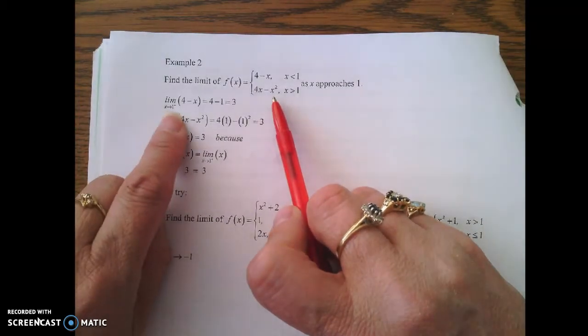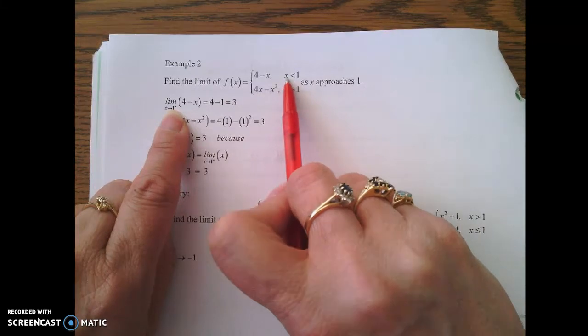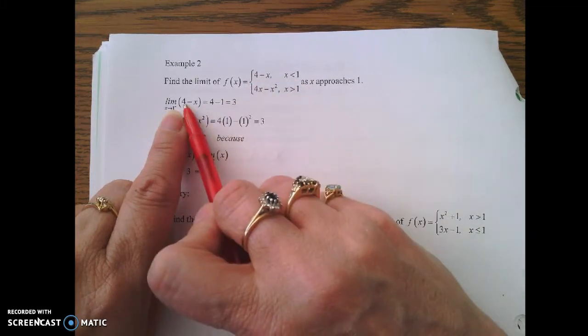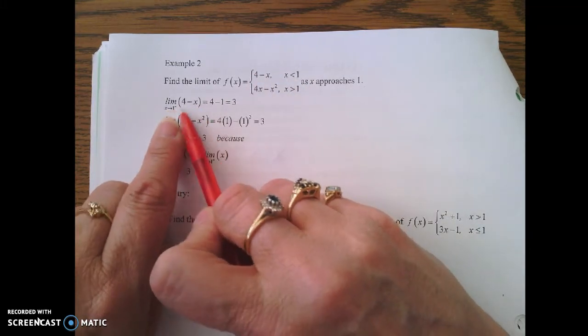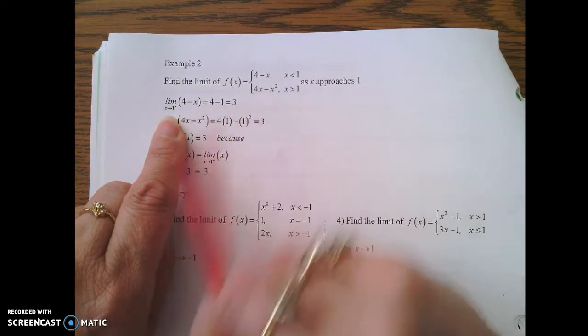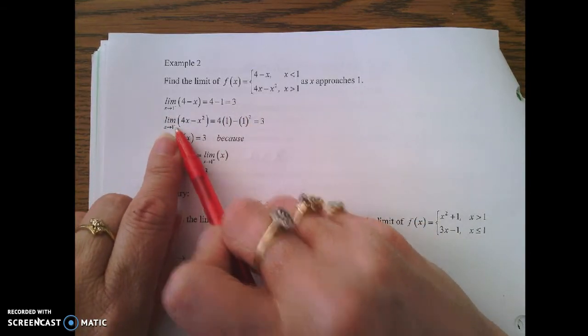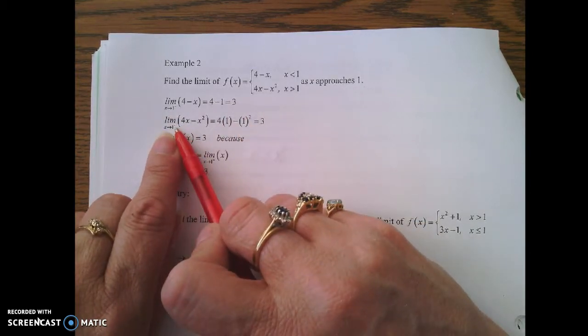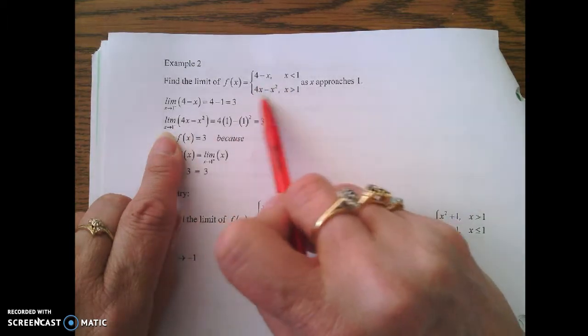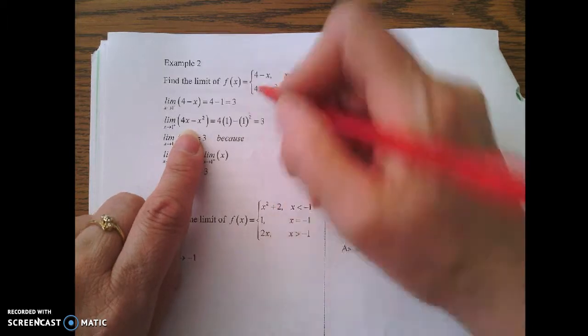So we're going to look at 1 from the left. So from the left, that's less than, we're looking at the function 4 minus x. Substitute in your limit value 1. 4 minus 1 is 3. Let's look at it from the right. Now from the right, that means x is greater than 1. Our function is 4x minus x squared. Substitute 1 in, you get 3.